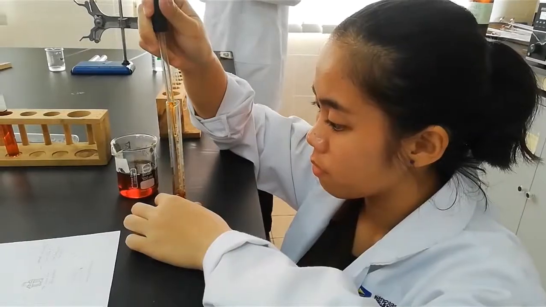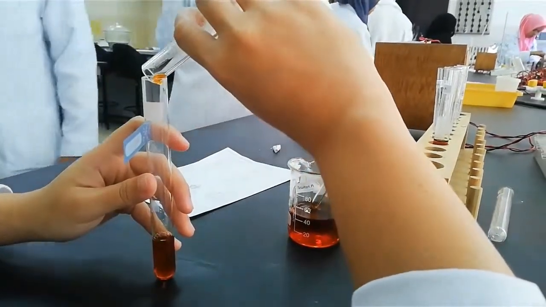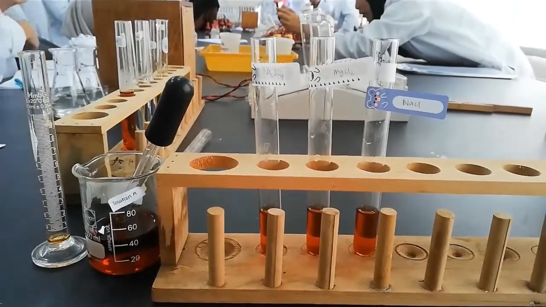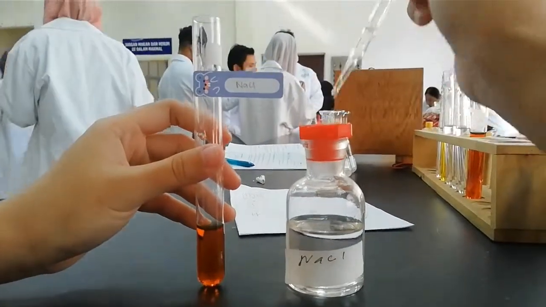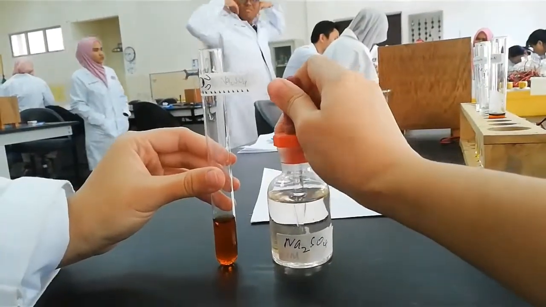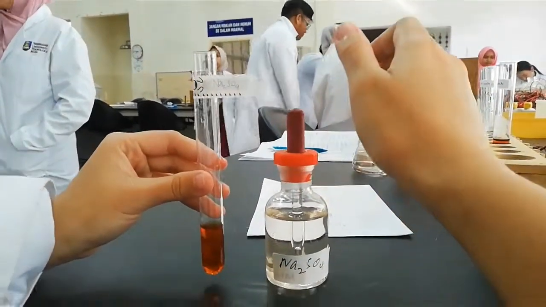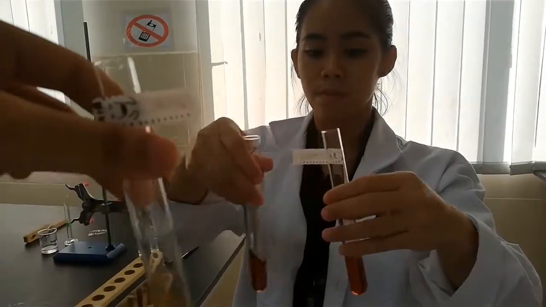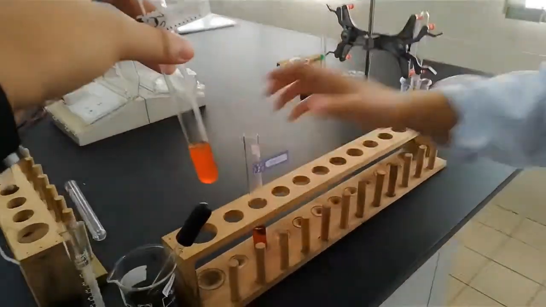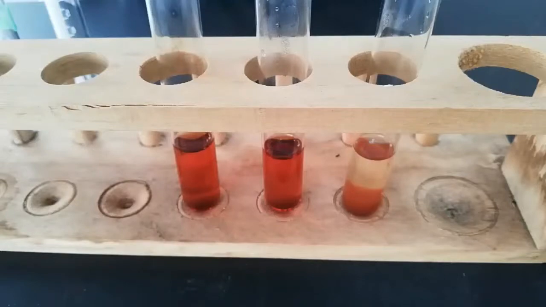Pour 5 ml of solution A into 3 different test tubes. Label each of the test tubes as E1, E2, and E3. Add 2 drops of sodium chloride solution to E1. Add 2 drops of sodium sulfate solution to E2. Add 2 drops of magnesium chloride solution to E3. Shake the solution in each test tube and let it stand for a few minutes. The precipitation occurs only in E2.